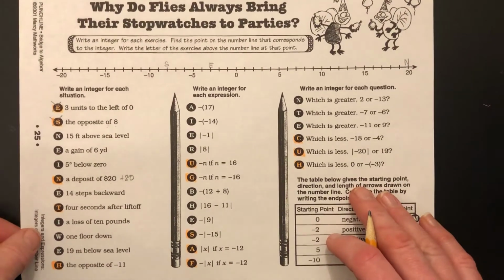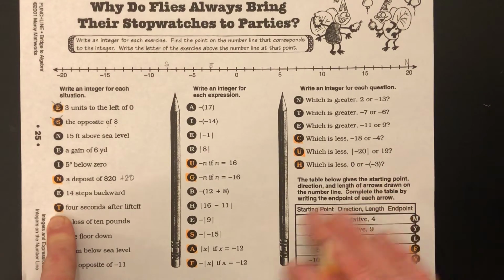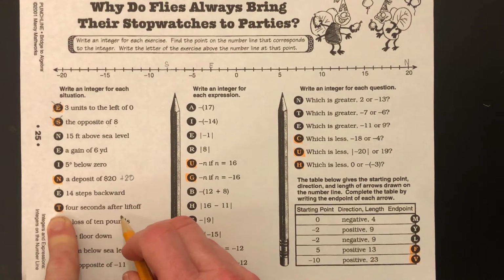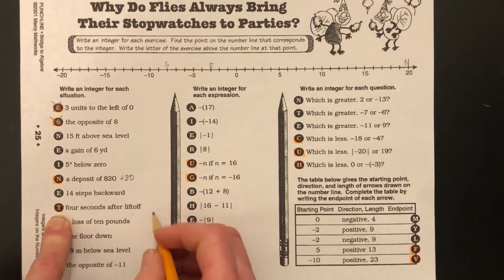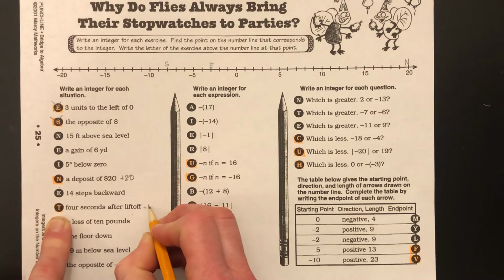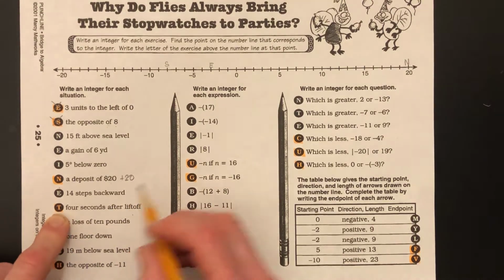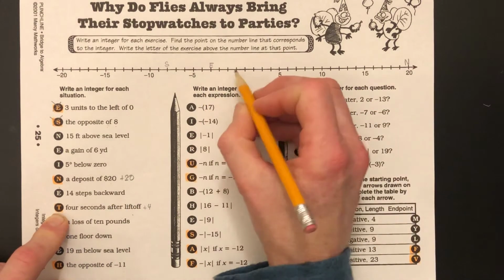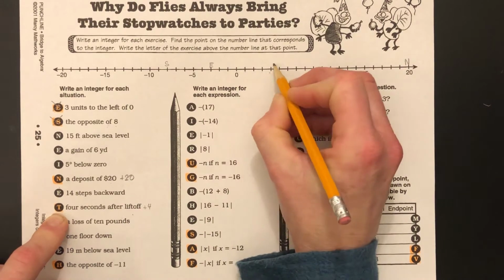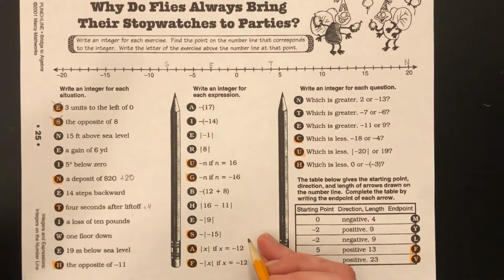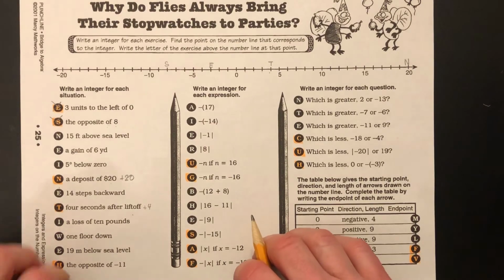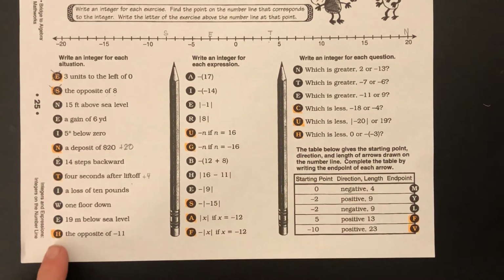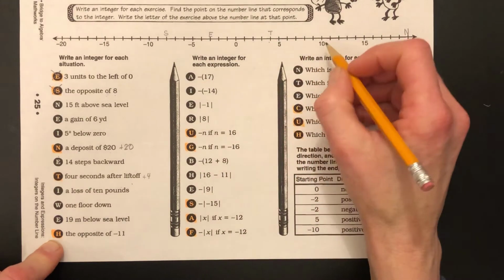Well, not number. Let's go to letter T. 4 seconds after liftoff. That would be plus 4. So plus 4 is T. 1, 2, 3, 4. Down to H. The opposite of negative 11. Well, the opposite of negative 11 is positive 11. H is positive 11.